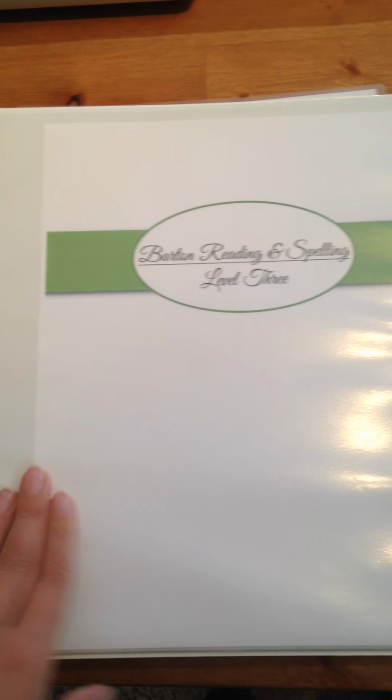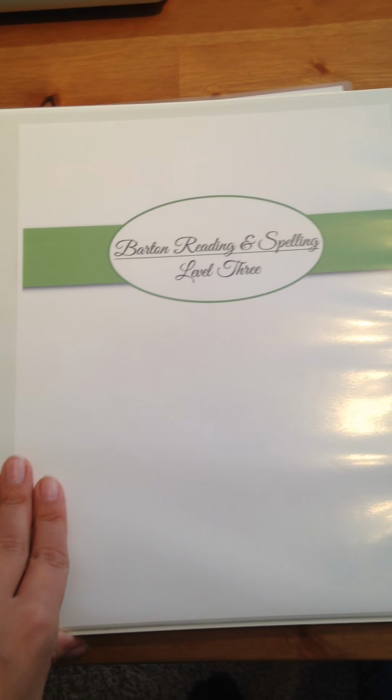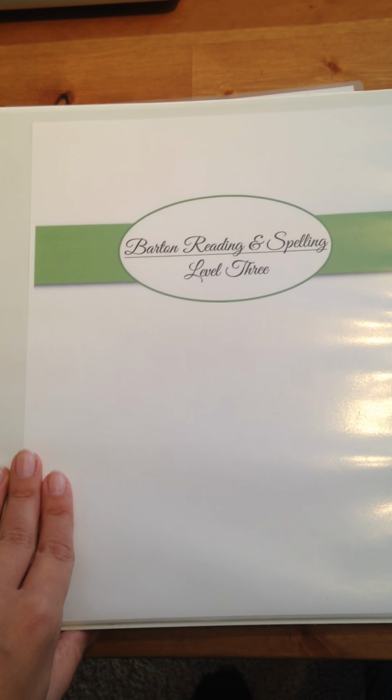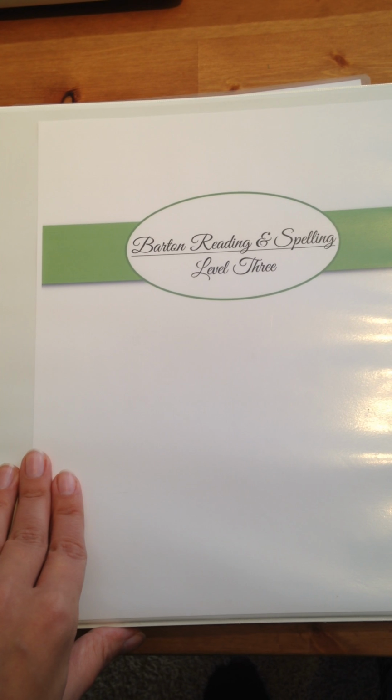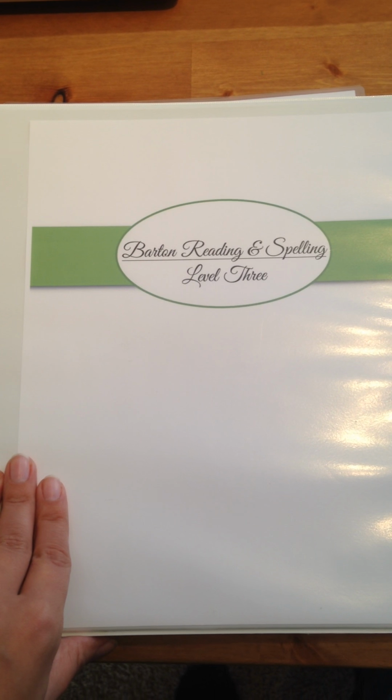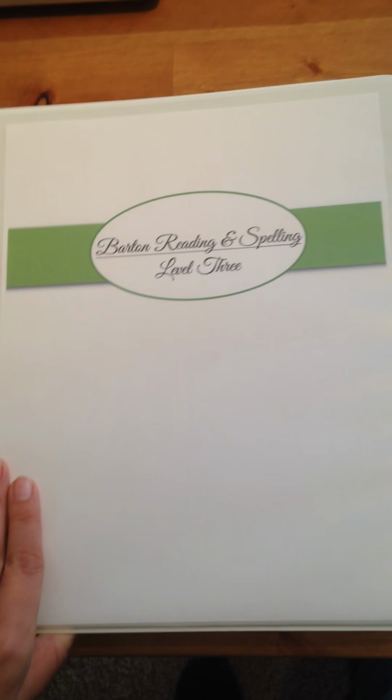But then there's also student pages that you need to print out, and there are things on the tutor web page that you might want to look at. If you go onto bartonreading.com, she has a tutor support page that you need a password for, but you can get the password if you have ever purchased any of her stuff.